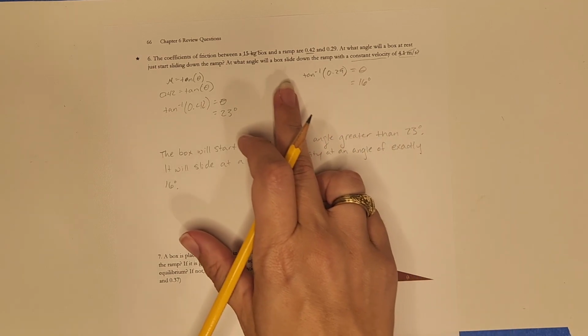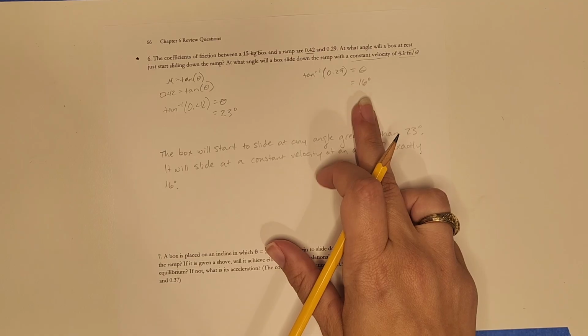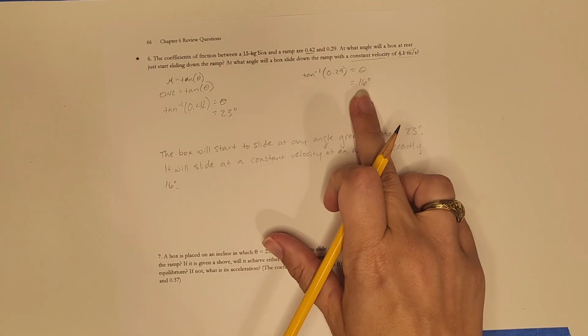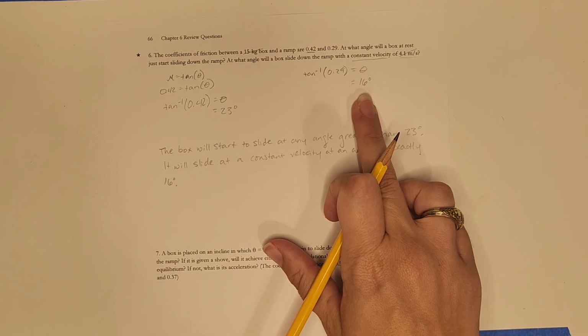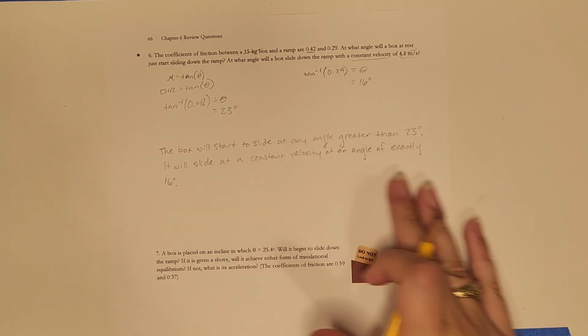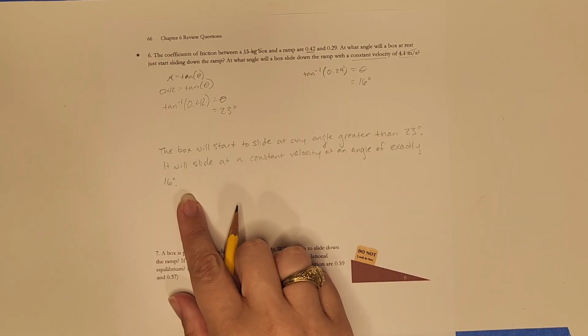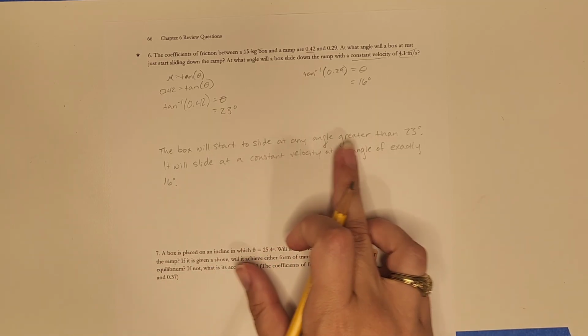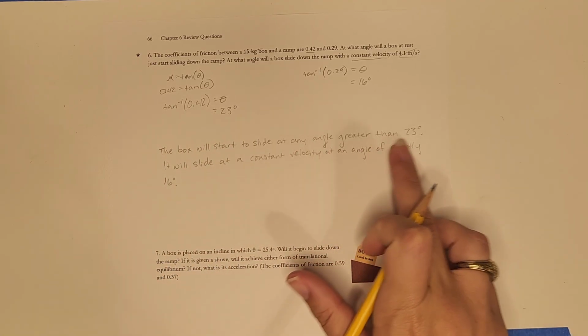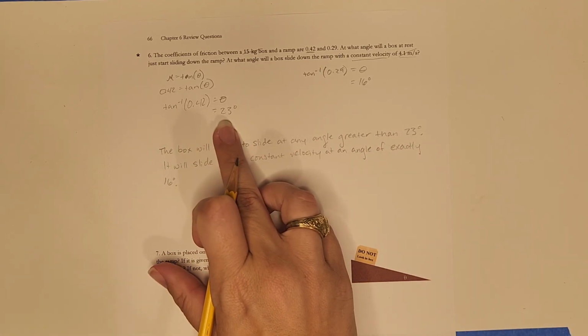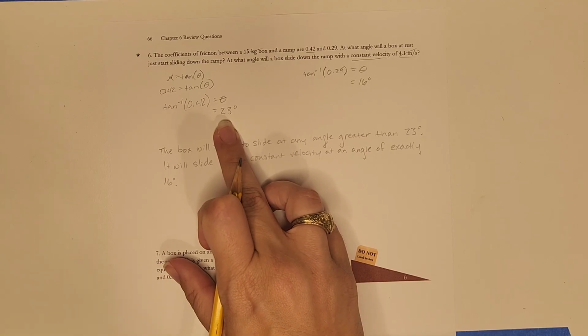And so for dynamic translational equilibrium, this angle has to be exact if you're trying to maintain that equilibrium. And so that's why in the second part, the angle needs to be exactly 16 degrees, whereas in the first part, we're just getting it started moving, and so it has to be greater than our angle for static translational equilibrium.